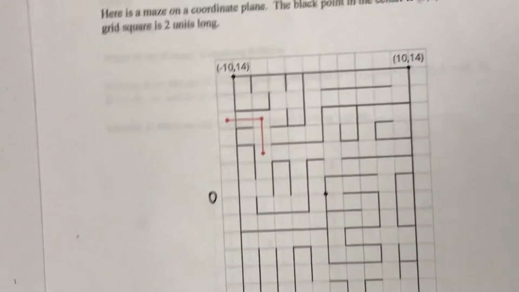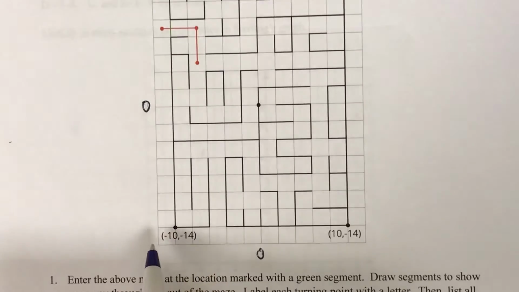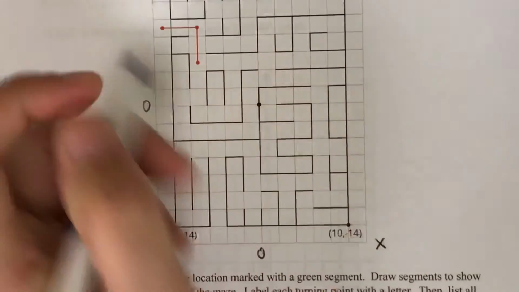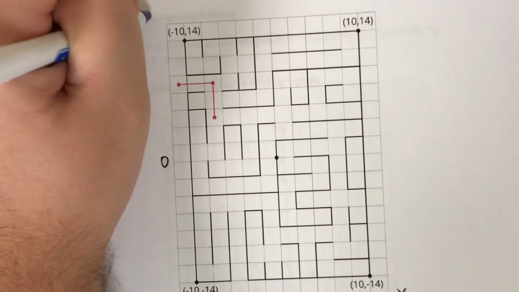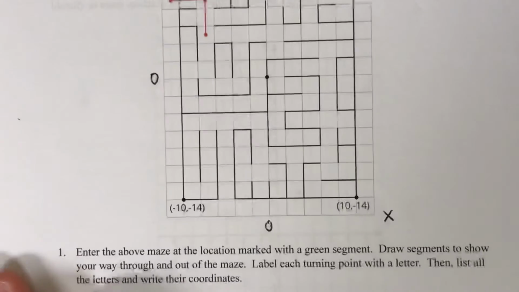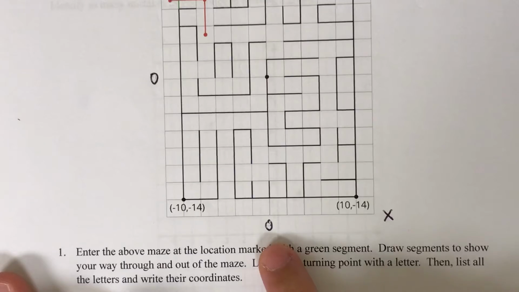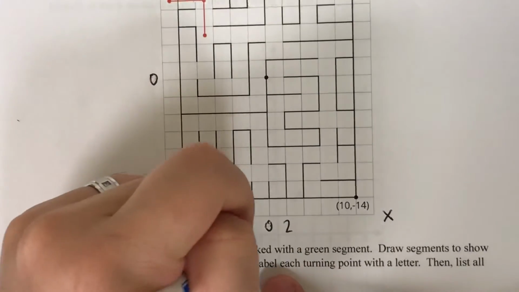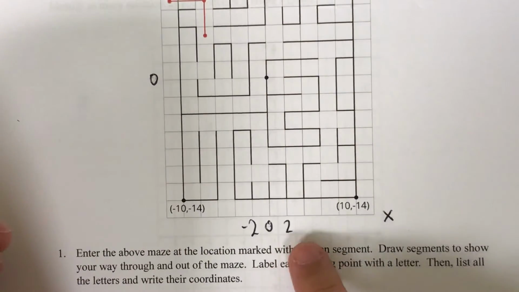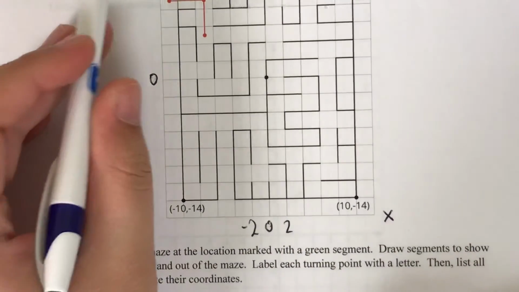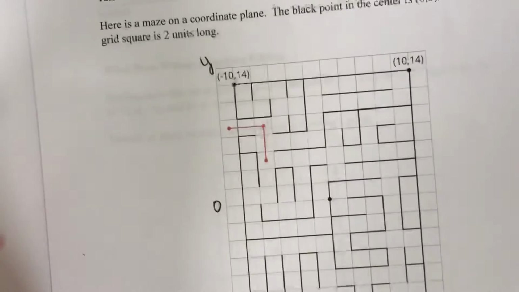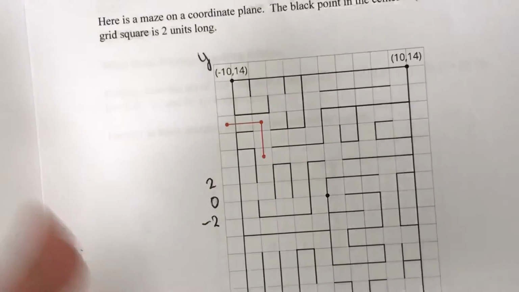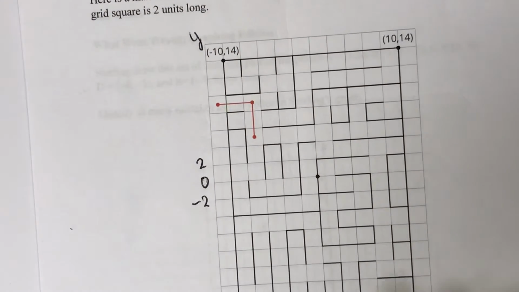Now, here's where the tricky part is. Treat this as your x-axis. So think about this as x, and think about this side as your y. Now, I'm going to walk you through this. So this is 0. To the right of 0, we know is 2, and to the left of 0, we know is -2, because each one of these squares, they told us the scale is 2 units long. Now, looking at this 0, below it would be -2, and above it would be +2. And so we need to understand that.